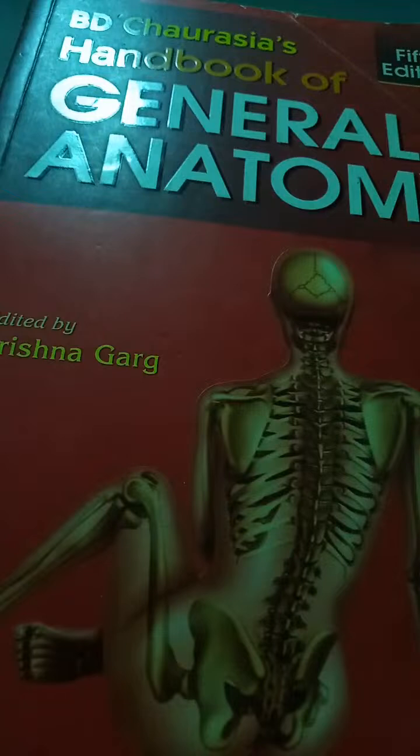Protraction, when the lower jaw slides forward in the socket of the temporal bone of the skull. Retraction, when the lower jaw slides backward in the socket of the temporal bone of the skull.